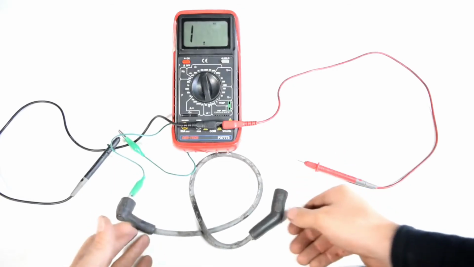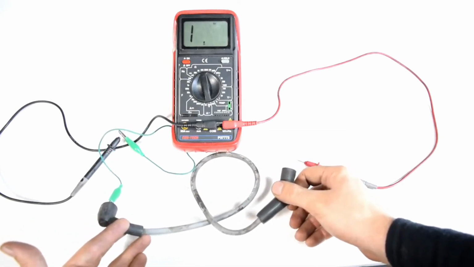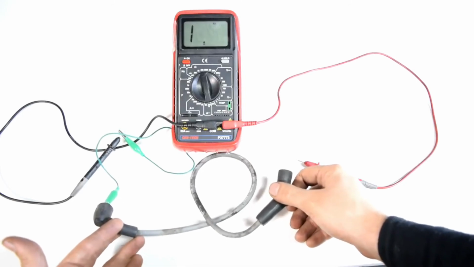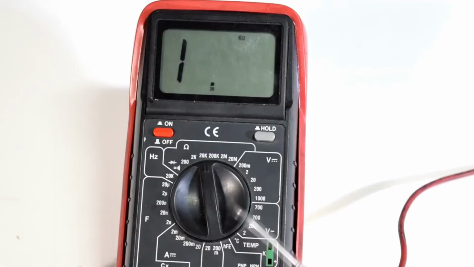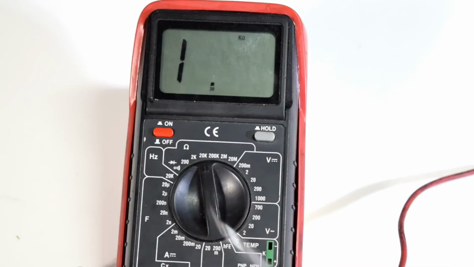And for this example, I'm going to be measuring the resistance for this spark plug wire. And this spark plug wire is supposed to have a resistance of about 10,000 ohms, ohms being the unit of measurement for resistance. Alright, same as before, since we expect a measurement of 10,000, we're going to set our dial to the next number up, which is 20K, or in other words, 20,000 ohms.